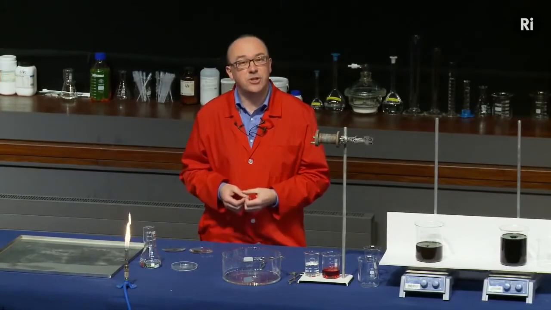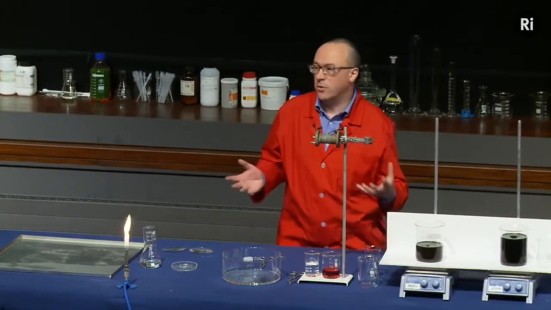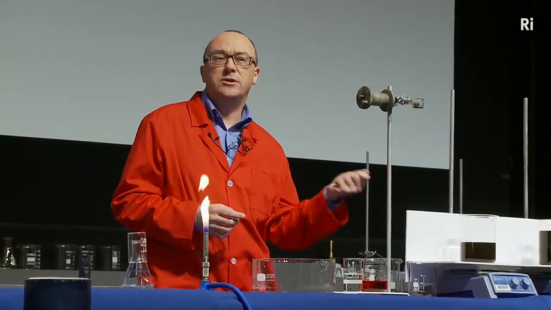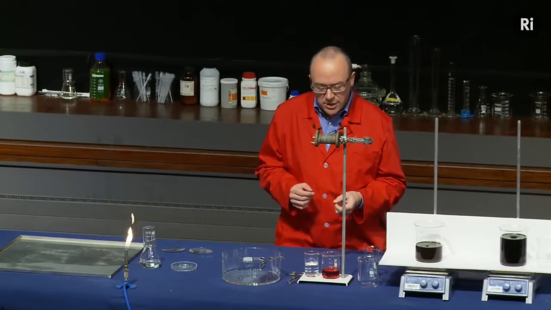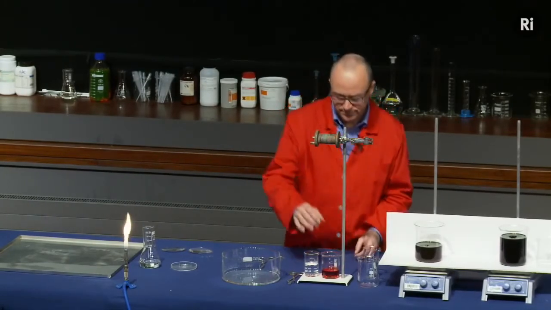And one way is called a change of state. So the state of something just means whether it's a solid or liquid or a gas. So if something turns from a solid to a liquid or from a gas to a solid, then it's changed state. So let me show you an example of a chemical reaction that involves a change of state.